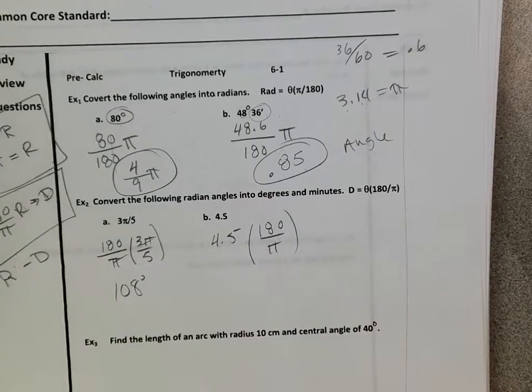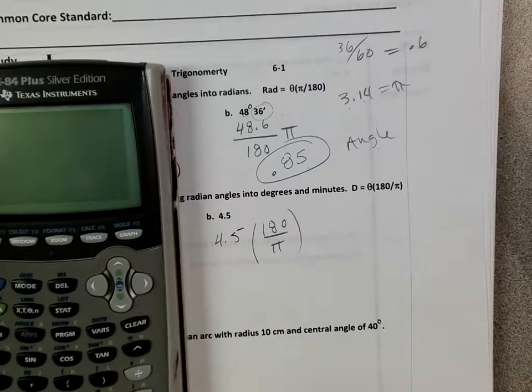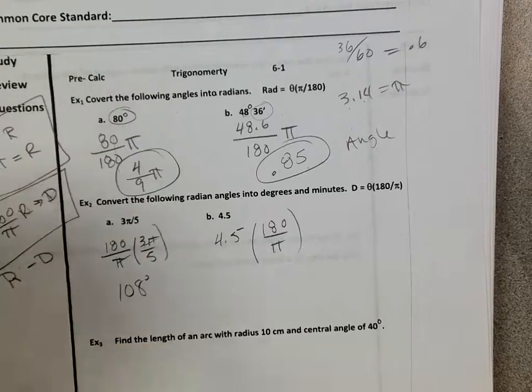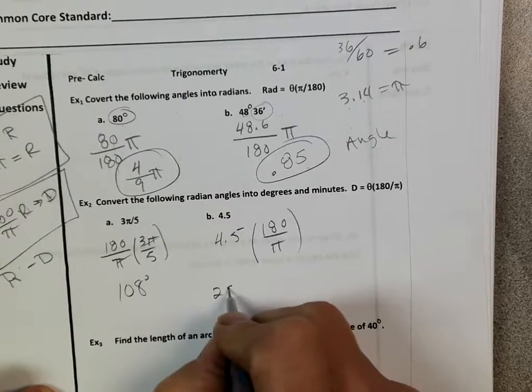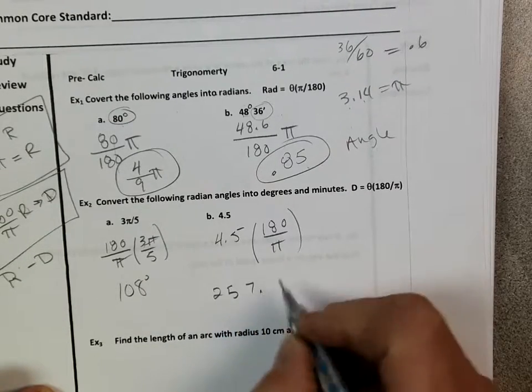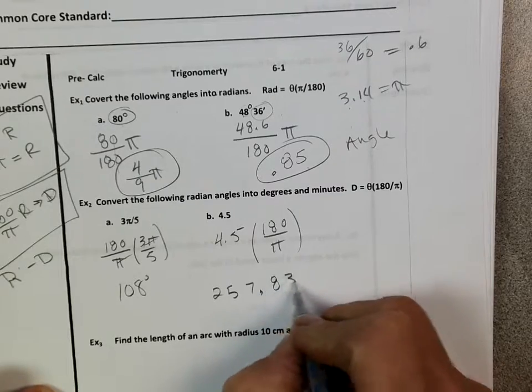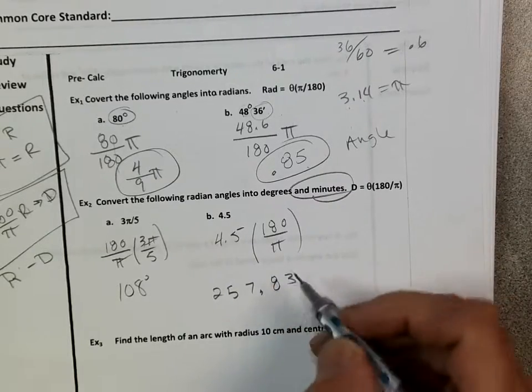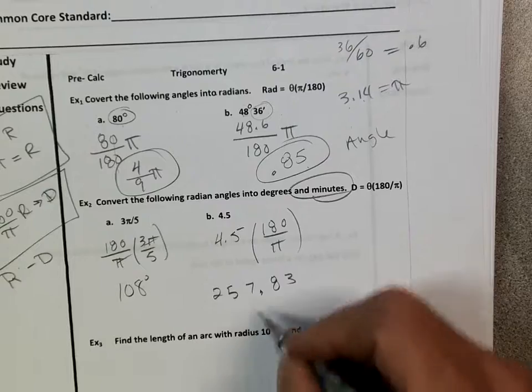So let's just use our calculator. I'm going to go 4.5 times 180 divided by pi, and I get about 257.83, but I want it in terms of minutes. So what I'm going to do is convert it. Okay, so it's really pretty easy to convert.